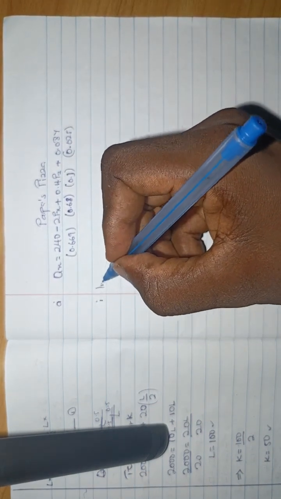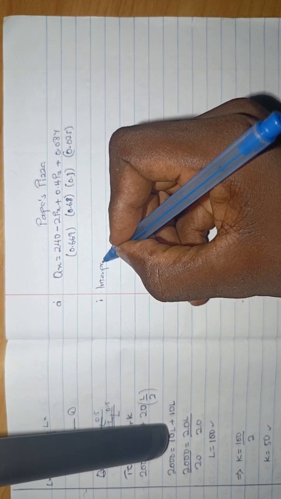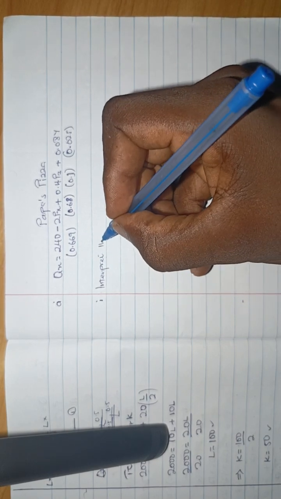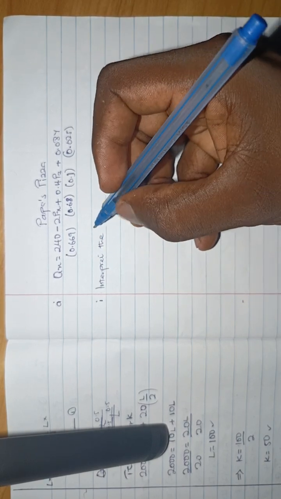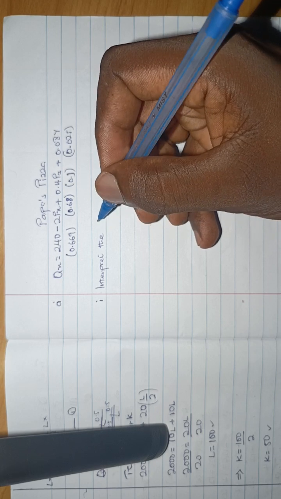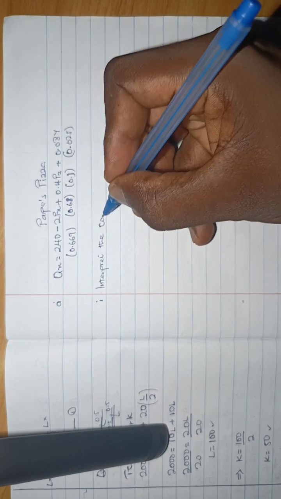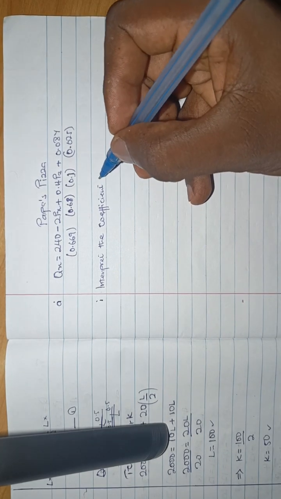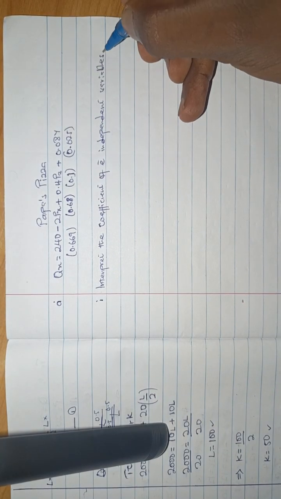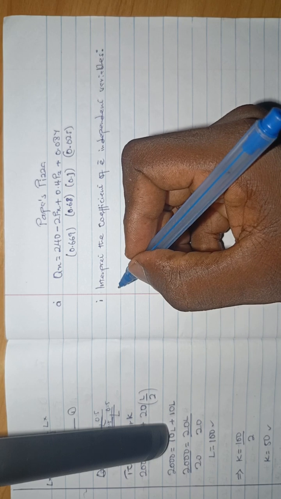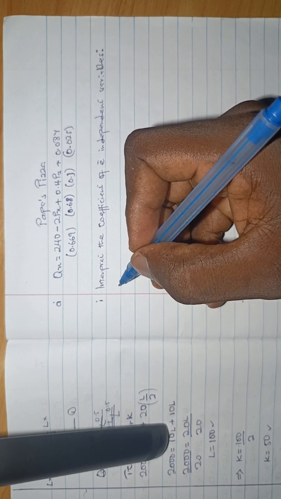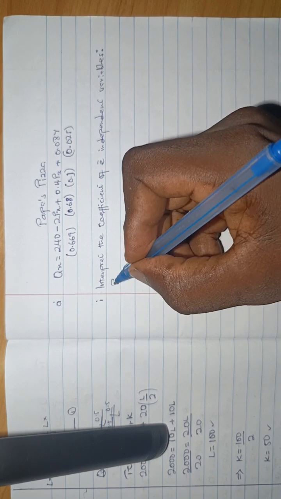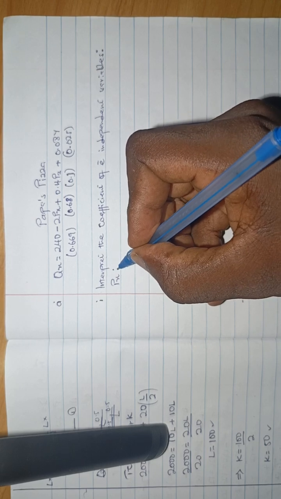This is how you go about it. You first quote the first one, which is Px, and it is 2.